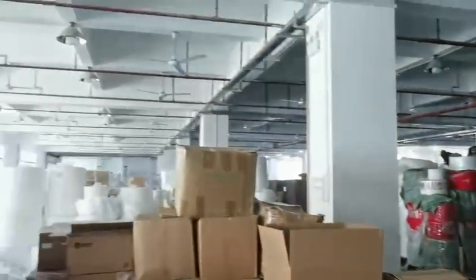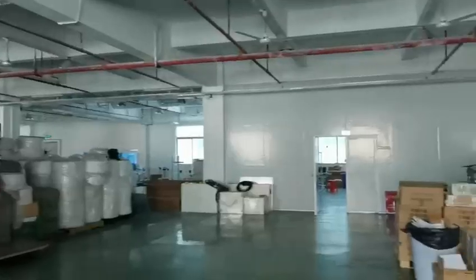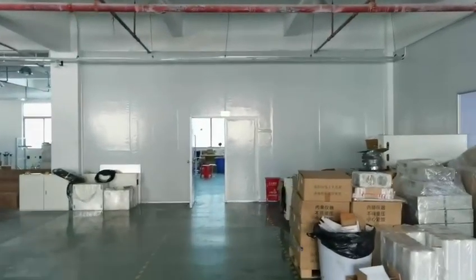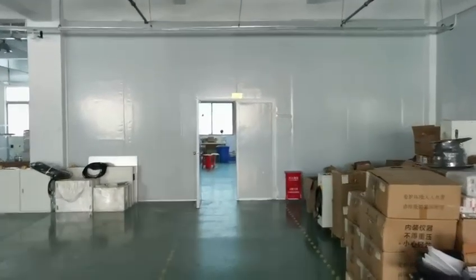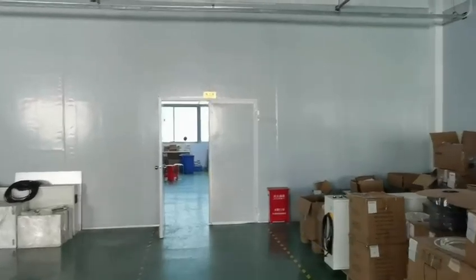This is our second floor. The second floor is our assembly workshop and the distribution workshop for the power.